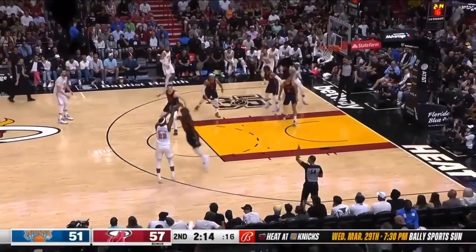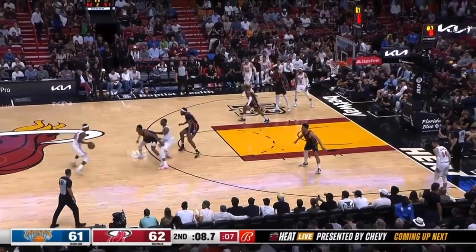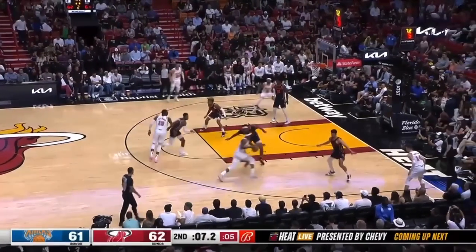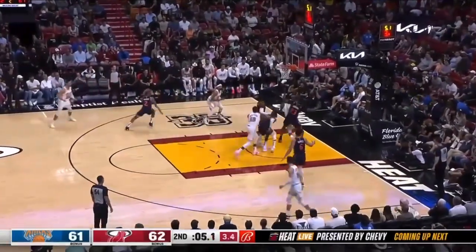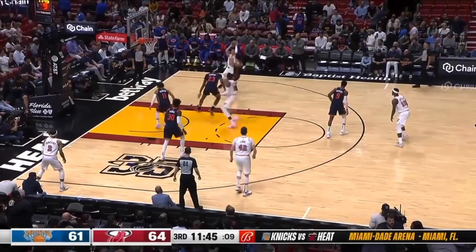Explain what's going on right now. So I guess this is a switch. So what's Mitchell Robinson doing? Why are you not level to the screener, ready to guard Jimmy Butler when he comes off the screen? Like, look at this. Are you ready to guard Jimmy Butler right now? I mean, look at that. No. Okay, Mitchell Robinson is recovered onto his man.